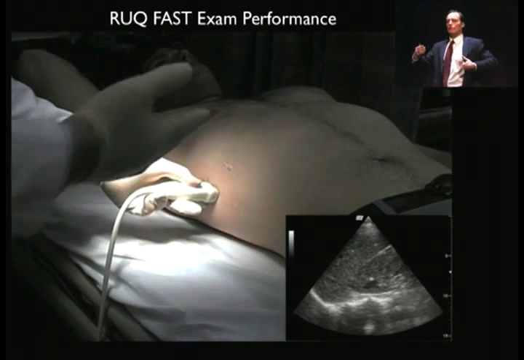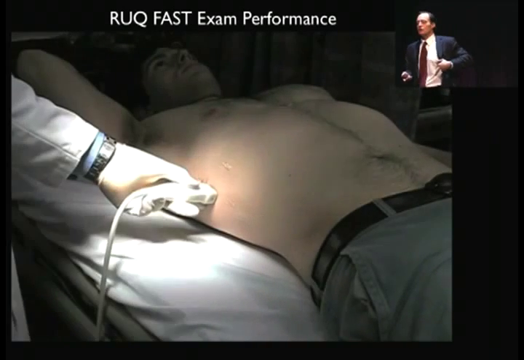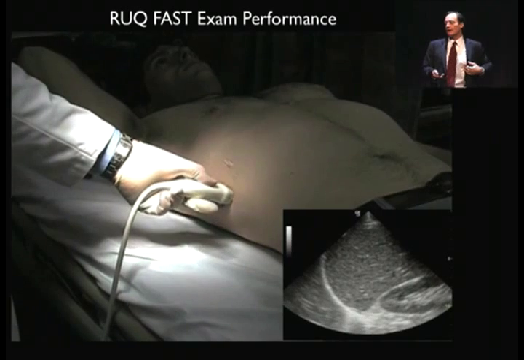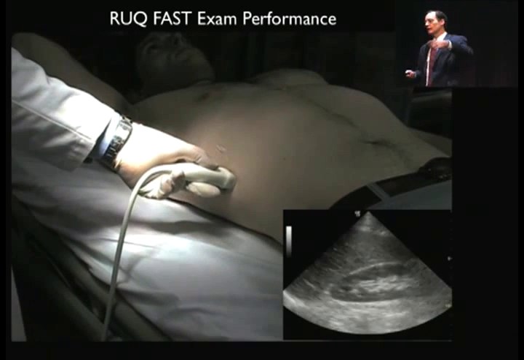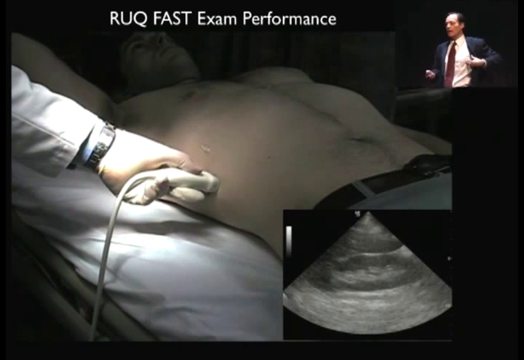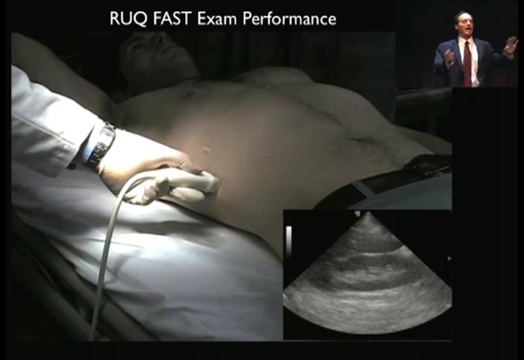So we want to start right there, and we can look up to see if the patient has a pleural effusion. We can look for fluid underneath the diaphragm. We're going to slide it down caudally to look through Morrison's pouch, okay? And then we're going to finish by coming even further caudal towards the patient's foot to pick up the caudal tip of the liver. Again, don't forget the caudal tip of the liver, or forget it at your peril.